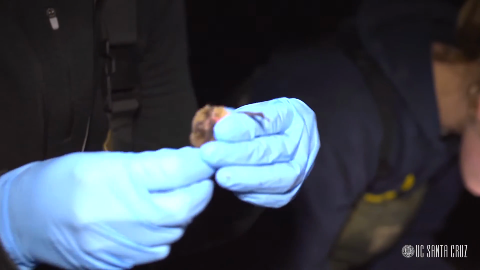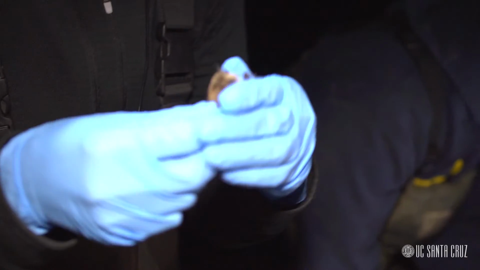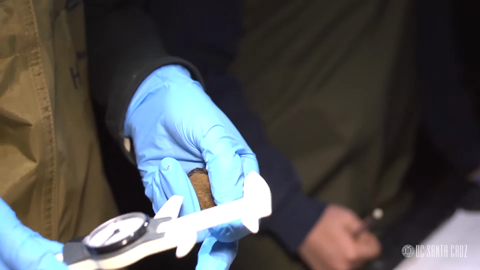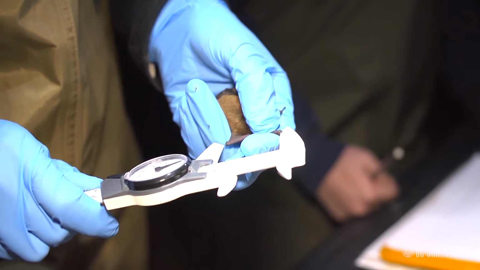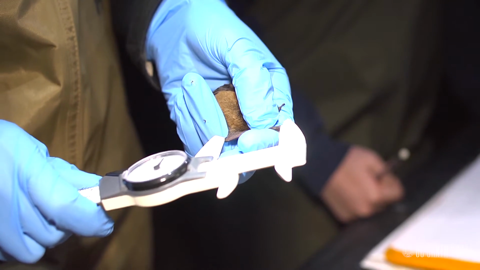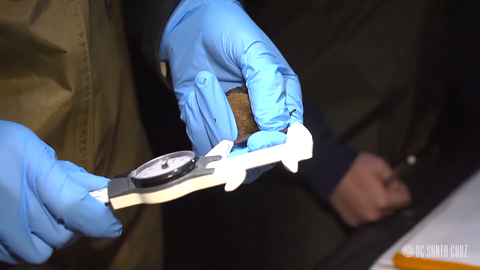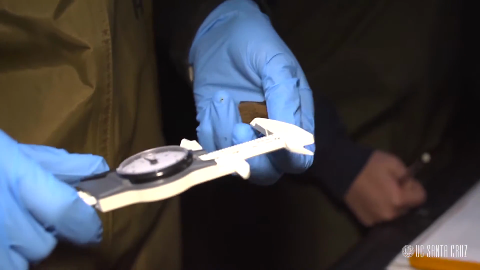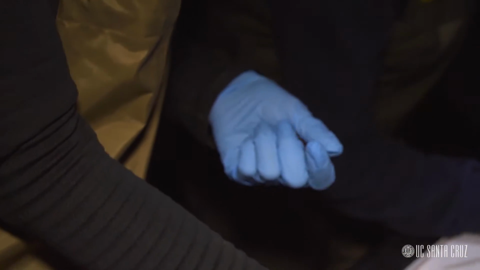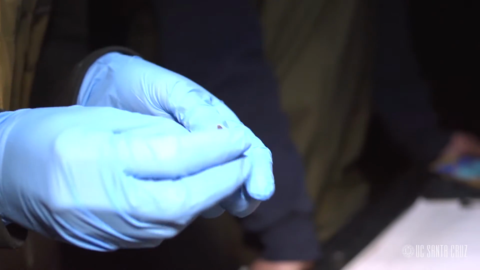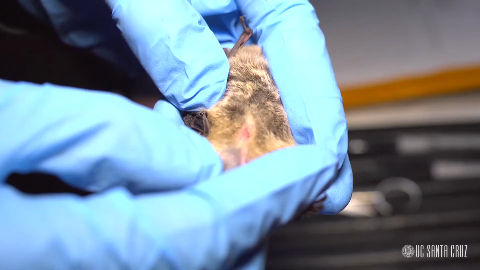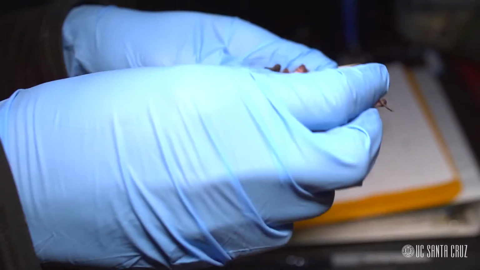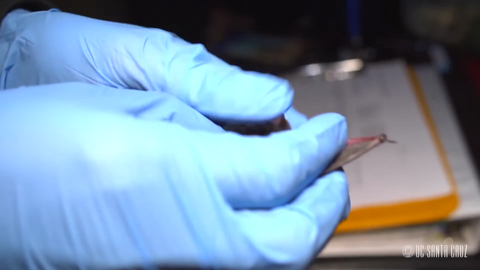This is the first bat that we've captured tonight. It's a little Myotis. So I'm going to measure its forearm. This can also be a way to distinguish between species. This one we already know, but the range of the forearm can help with that. So 34.5. And then we want to know the sex. This is a female.